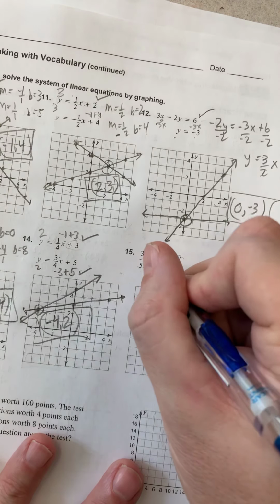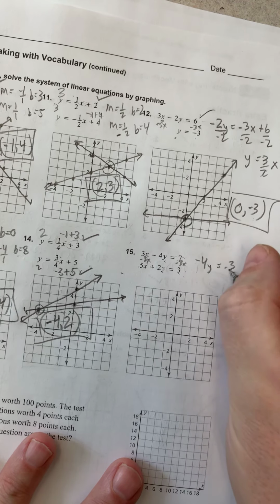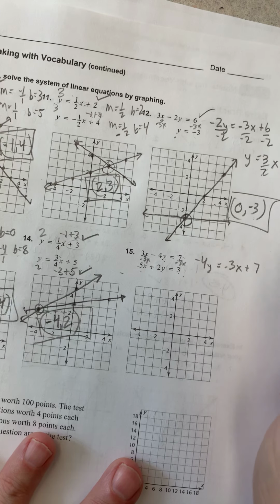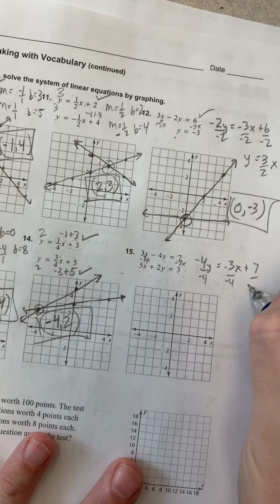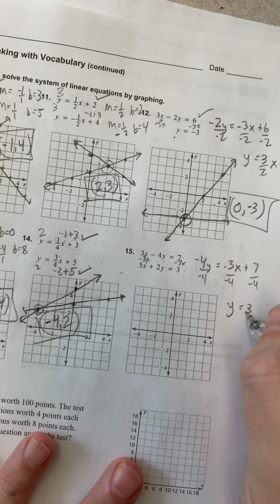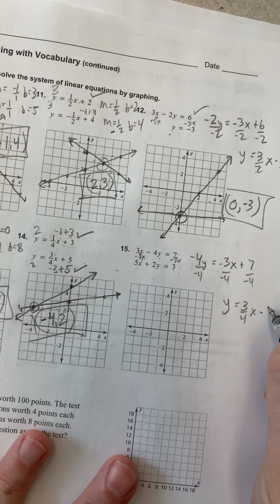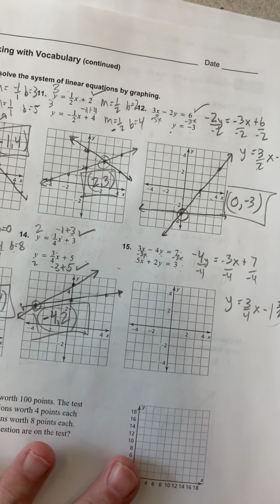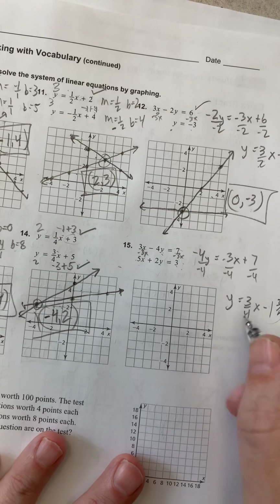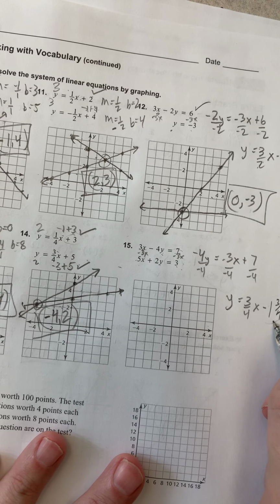I'm going to solve for y on both of these, so I'm going to subtract 3x. Negative 4y is equal to negative 3x plus 7. I would divide by negative 4. Y then is equal to a positive 3/4 x minus 7/4. Doesn't tell me a lot, but if I use it as 1 3/4 or negative 1.75 for my b, it's a little bit more helpful. So you have a slope of 3/4 and a b of negative 1 3/4.